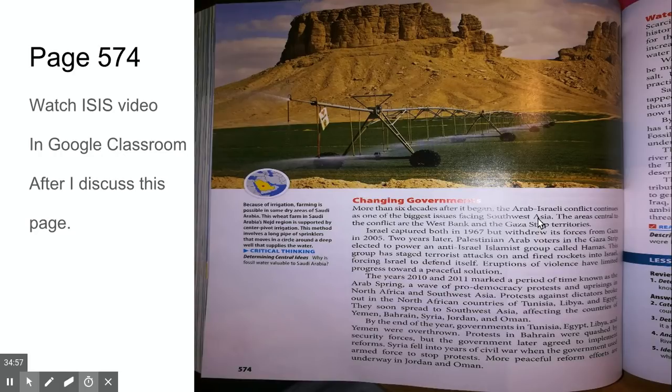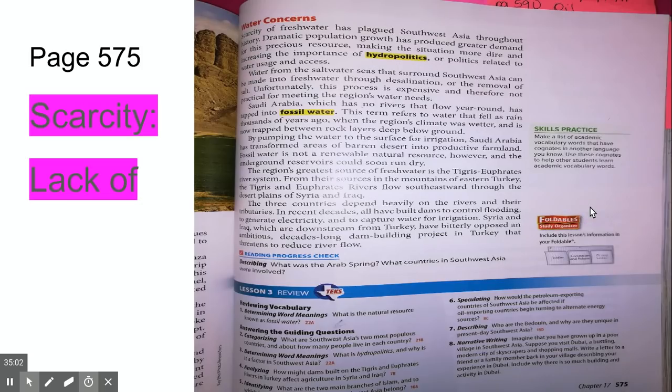It's just constant fighting that has to do with religion. And then water, this severe lack, this scarcity of fresh water in this area. And going into dams, you'll hear me talk about dams again when I talk about North Africa, because there's also this scarcity of fresh water there. So scarcity of water, conflict between religions, and conflict because of oil. These are the major concerns in this area.